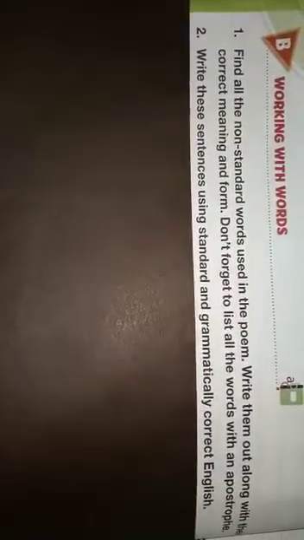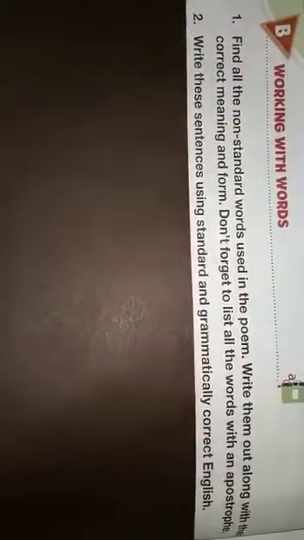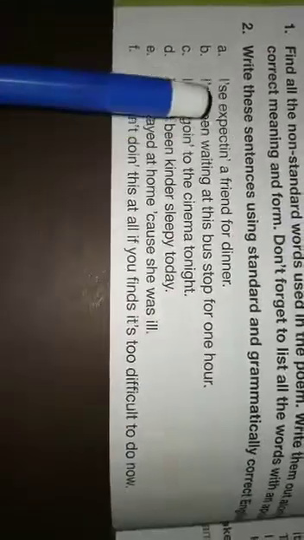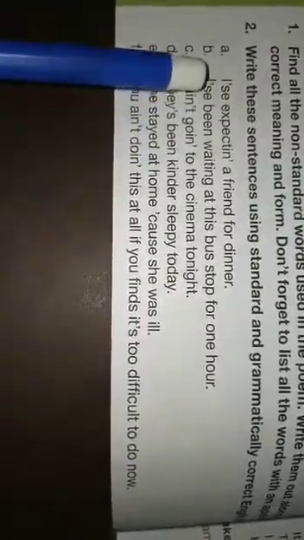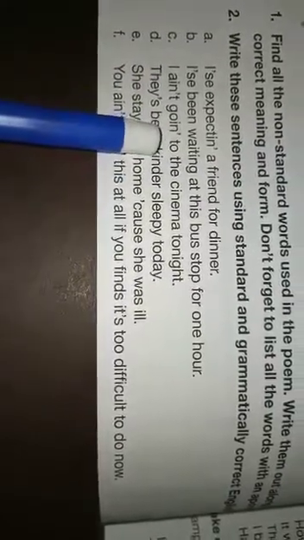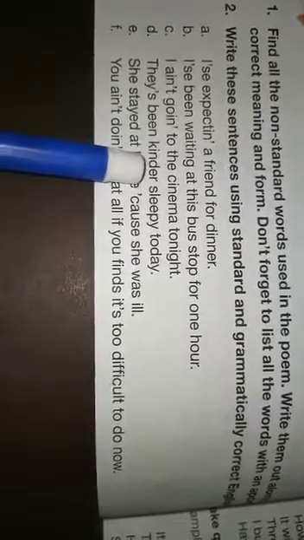Note it down. Moving on to question number 2, write these sentences using standard and grammatically correct English. Here we have these sentences where some non-standard words are used and they are also grammatically incorrect. So we need to use standard and grammatically correct English. As you can see, all of these sentences have non-standard words and are grammatically incorrect. So let's rewrite all of these sentences using standard and grammatically correct English.